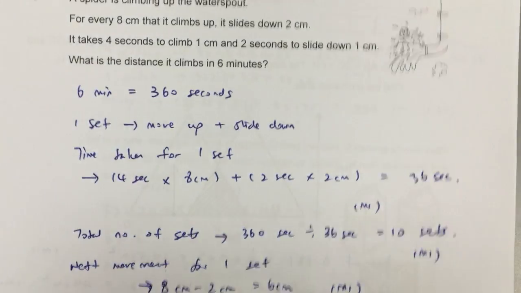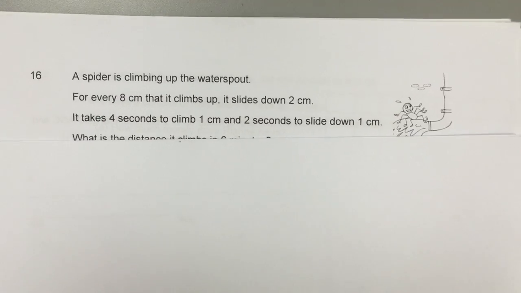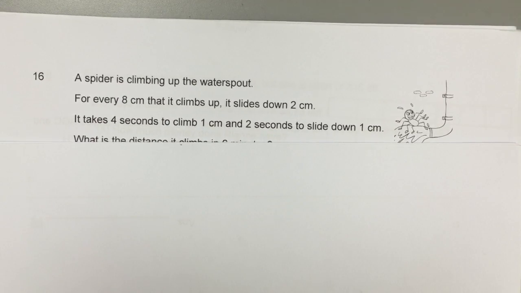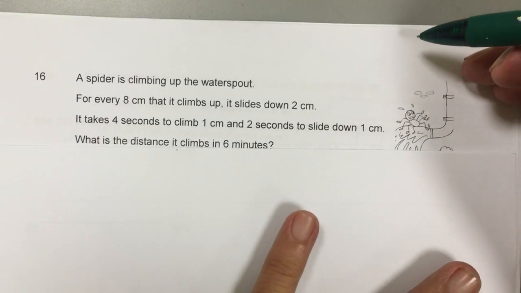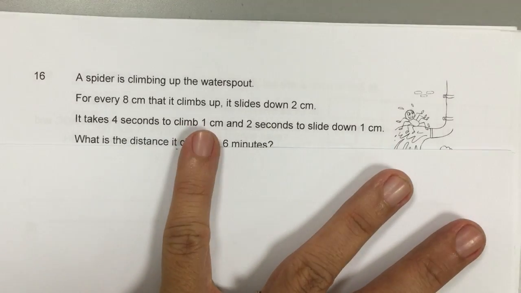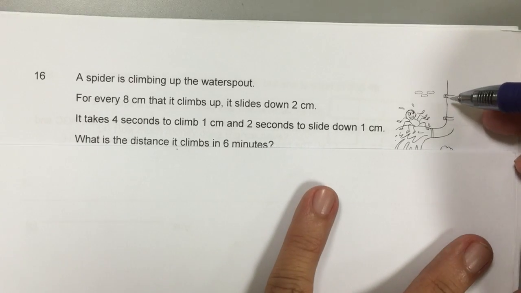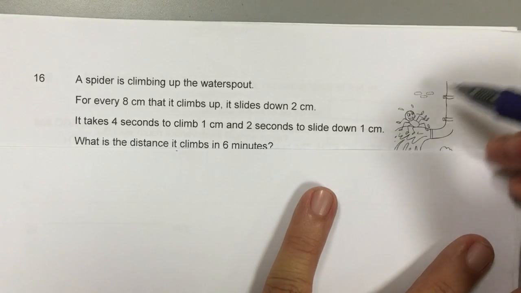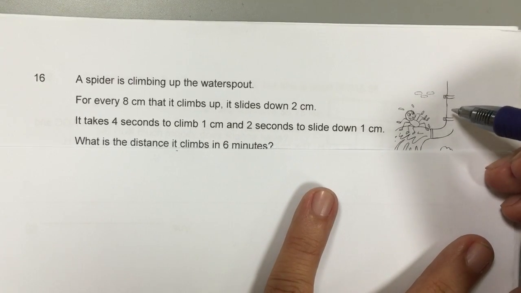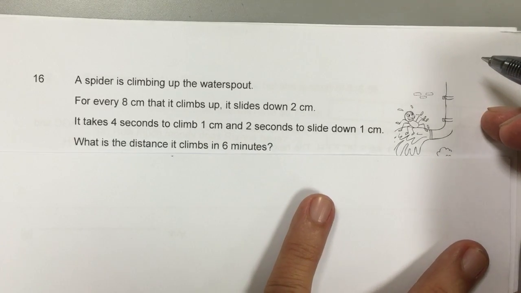Question 16. This one, spider one, quite complicated as well. A spider is climbing up the water spout. For every 8 centimeters that it climbs up, it slides down 2 cm. You go up 8, come down 2. It takes 4 seconds to climb 1 cm and 2 seconds to slide 1 cm. What is the distance it climbs in 6 minutes?